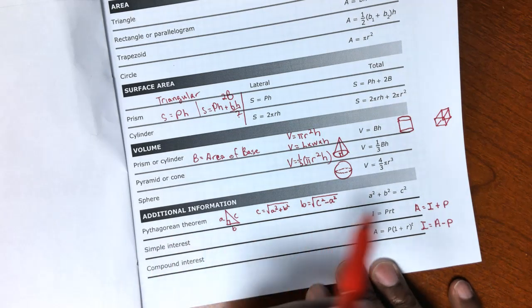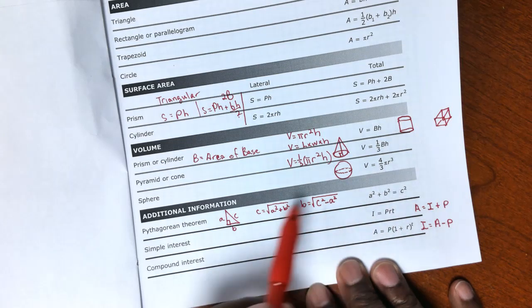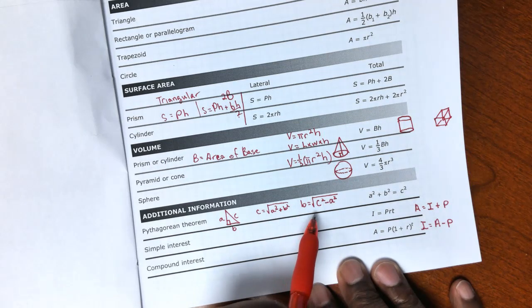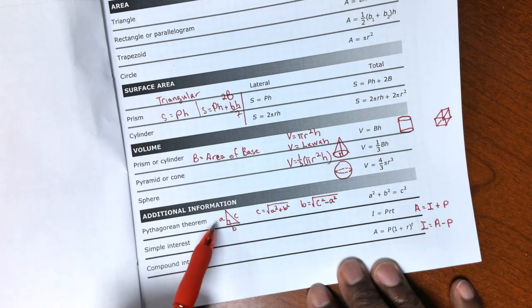Pythagorean theorem is another example. They give us a squared plus b squared equals c squared. But how do I find c? C is the square root of a squared plus b squared. B is square root of c squared minus a squared. Whereas c is your hypotenuse, your two legs are a and b, where the squares of those are equal to the square of that one, right?